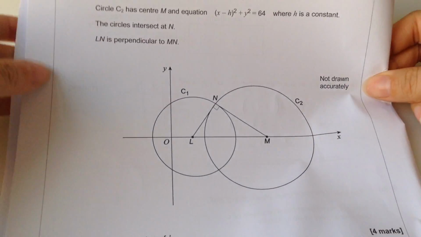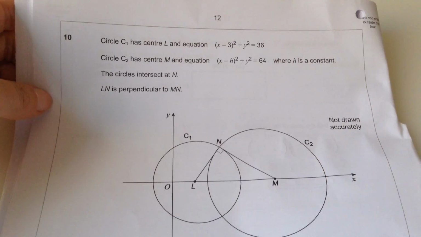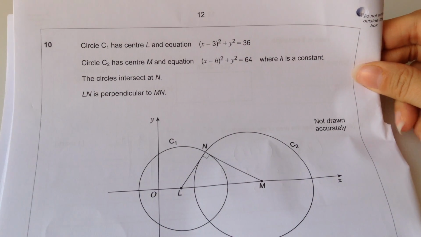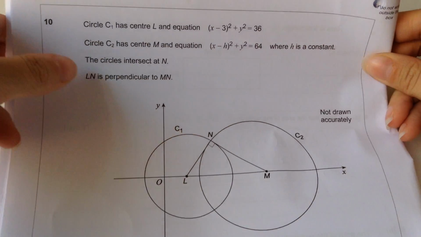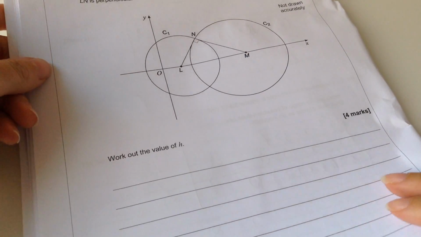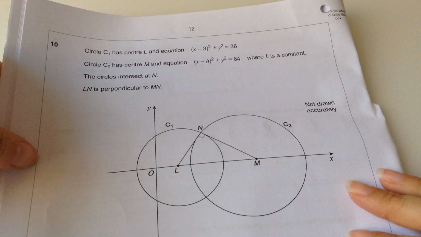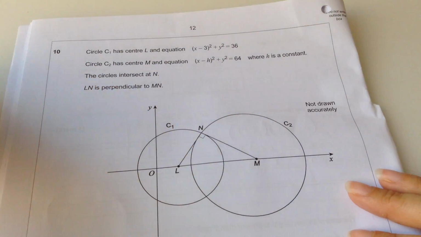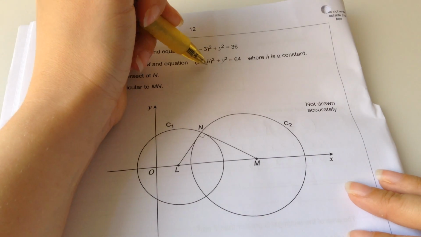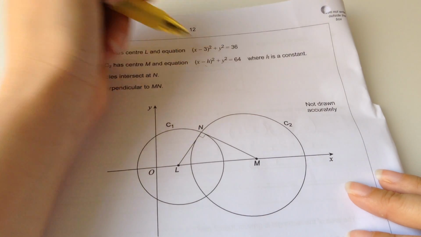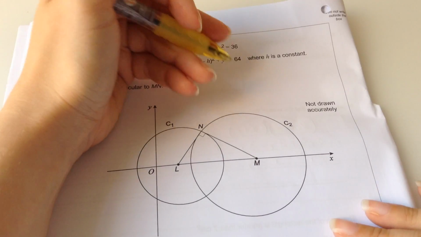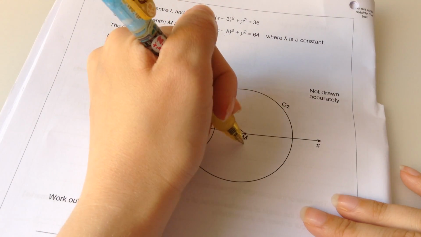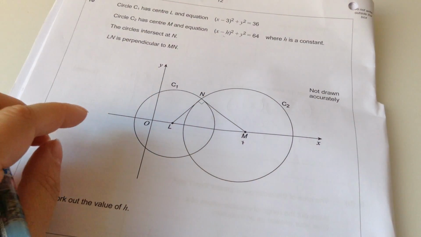Ooh, this looks like a nice one. So we've got some equations, and they intersect, and some perpendicular stuff. Work out the value of h. Where's h? What is h? H is there. H is the x coordinate of the centre of the big circle. Is m the centre? Right, so basically I need to work out what is the x value of m.